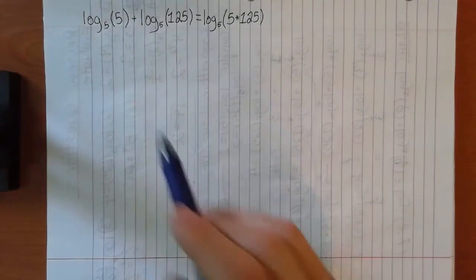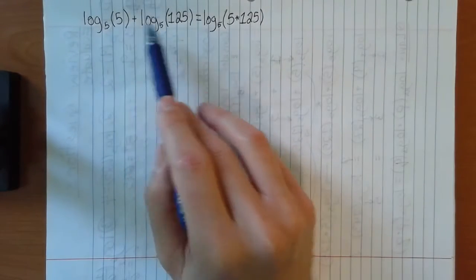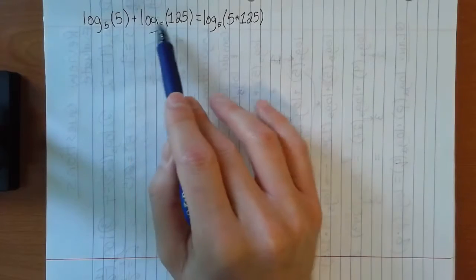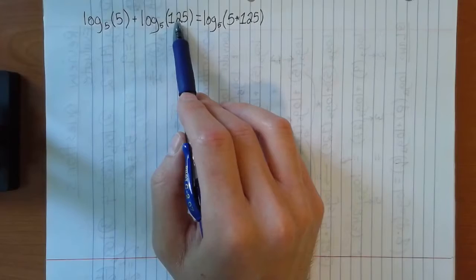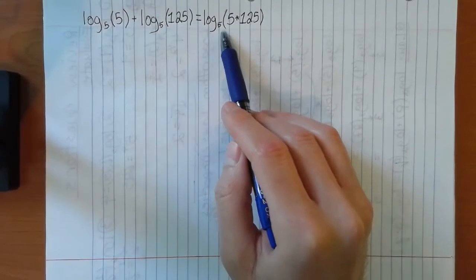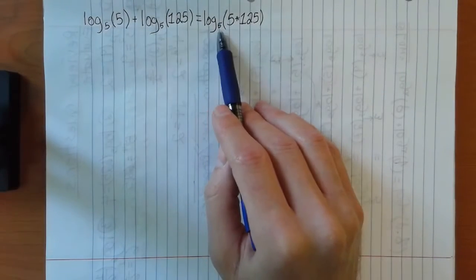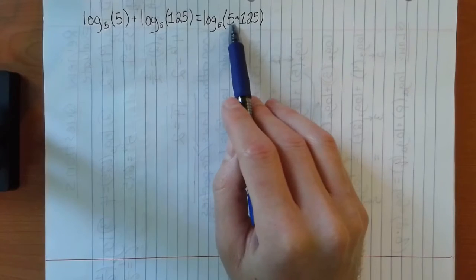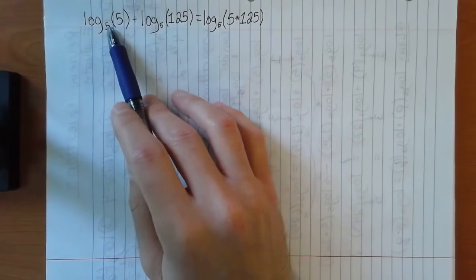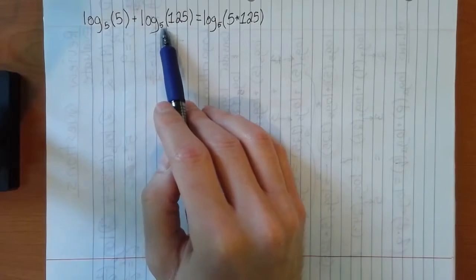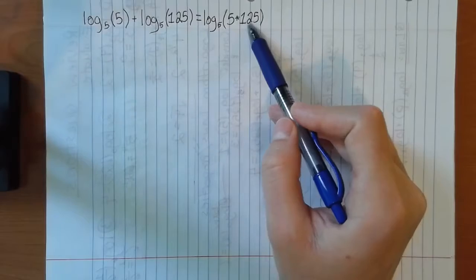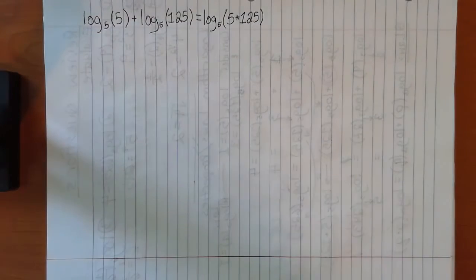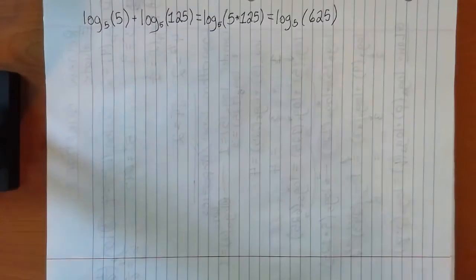We determined in our last video that if you have logarithms of the same base, this example has a 5 on the bottom, and you look at their inputs, we can condense them into one logarithm by keeping the same base and multiplying those inputs. So log base 5 of 5 plus log base 5 of 125 equals log base 5 of 5 times 125, or log base 5 of 625. There you have that.